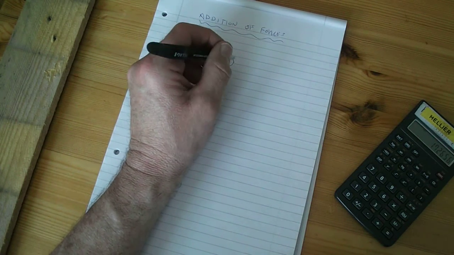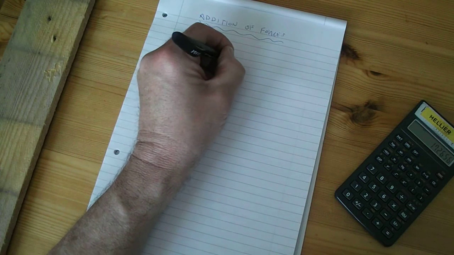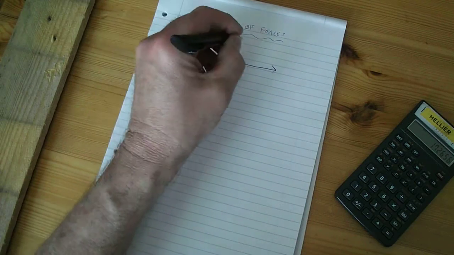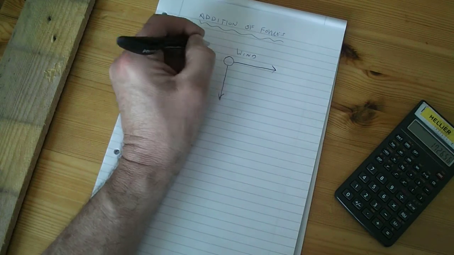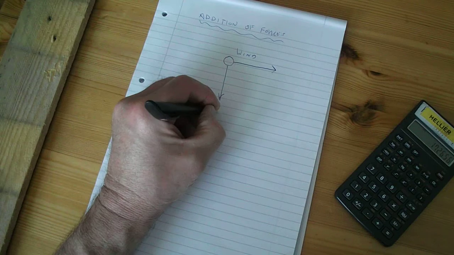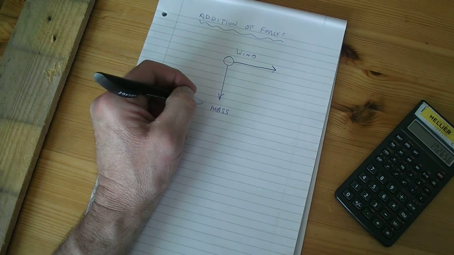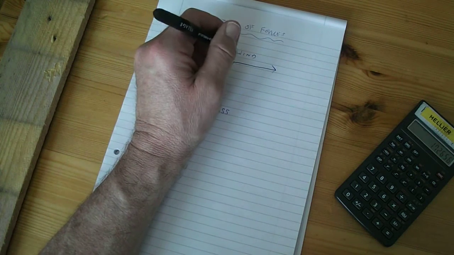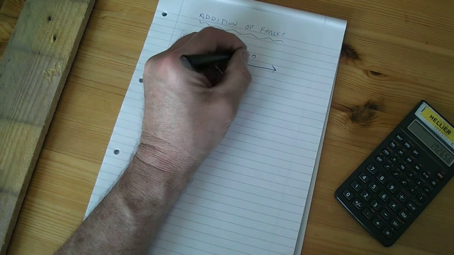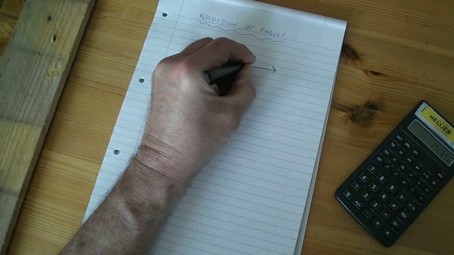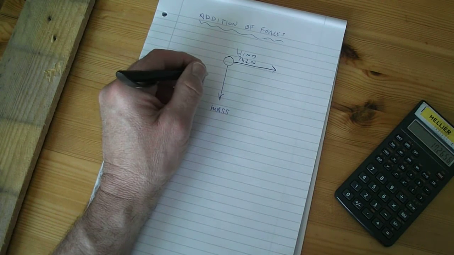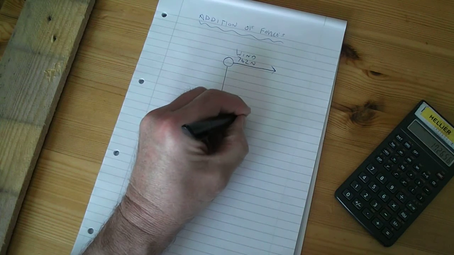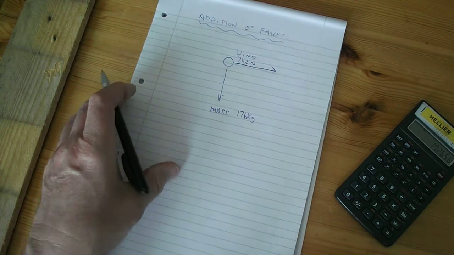This cable is usually measured in kilograms per meter, and then we have the wind going that way, and we have the mass of the cable coming down. Now wind is often given in newtons, so let's say the wind is 762 newtons, and let's say the mass is 176 kilograms.